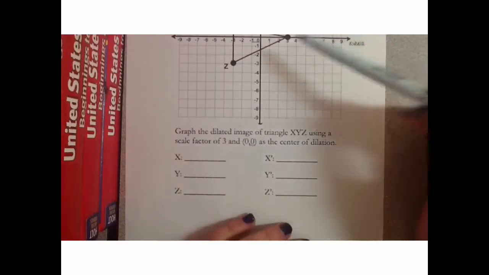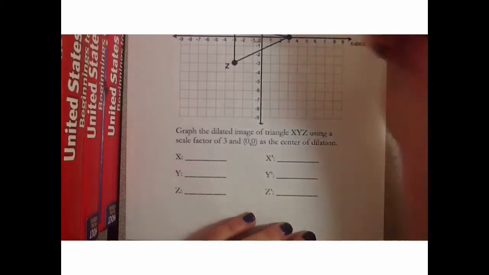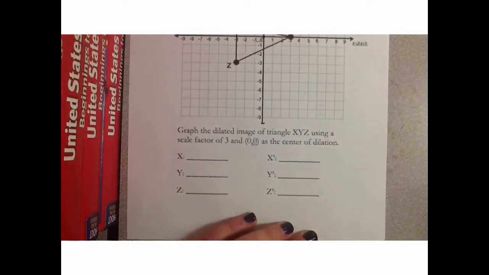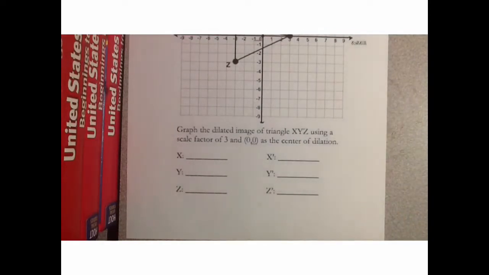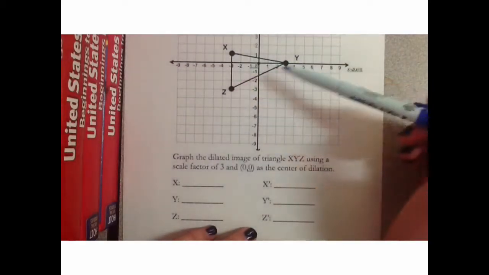Graphing triangle XYZ using a scale factor of 3 and 0, 0 as our center of dilation. So remember, 0, 0 is our origin. So I want us to think back to what our steps are for how we dilate around the origin. And I know that my very first step is to write down the coordinates of my original figure. So that, of course, is triangle XYZ.